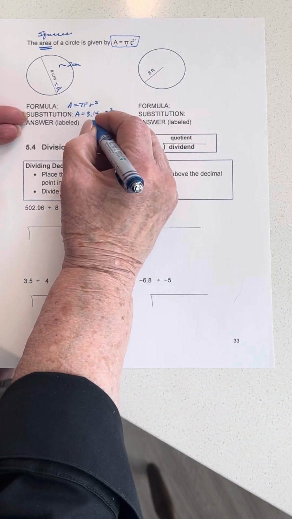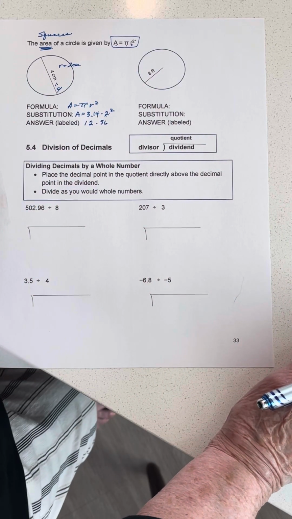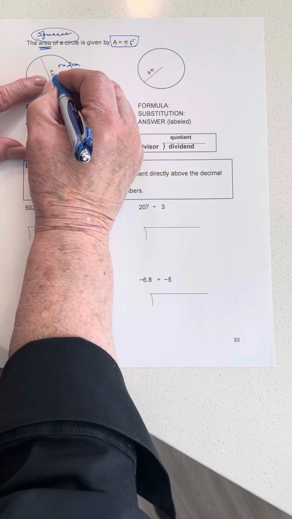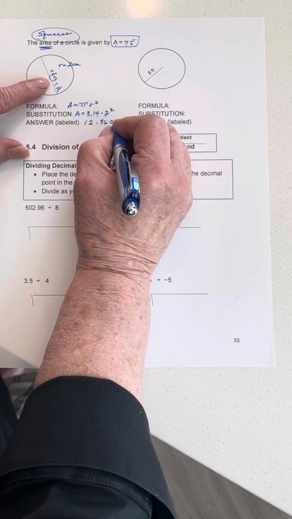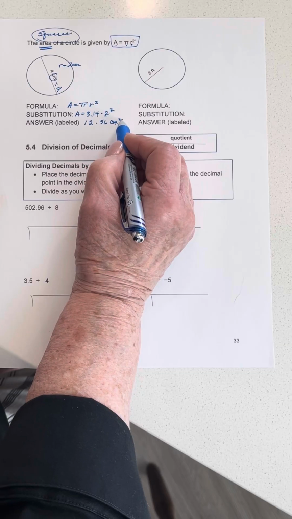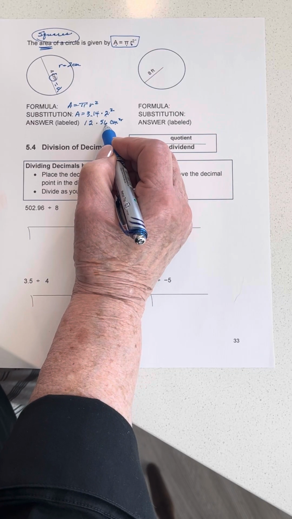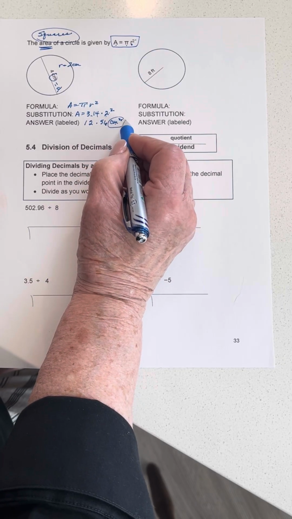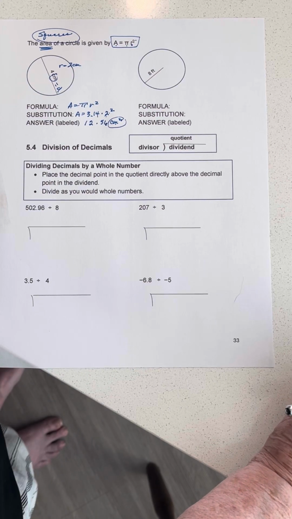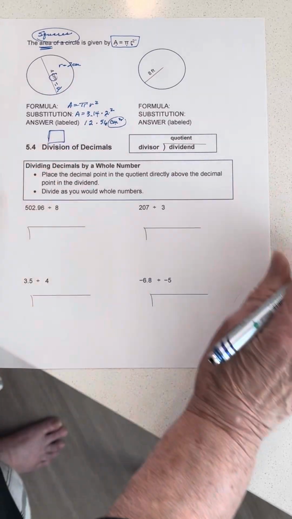And I'm getting 12 and 56/100. Now, we're measuring area, so we're measuring it in squares. This is measured in centimeters, so it's going to be square centimeters. Remember, if you use the exponent, it goes with the measurement, not with this number. You don't want it over 144. What you want is the measurement, the unit, to be square. You're measuring squares that are a centimeter on each side.